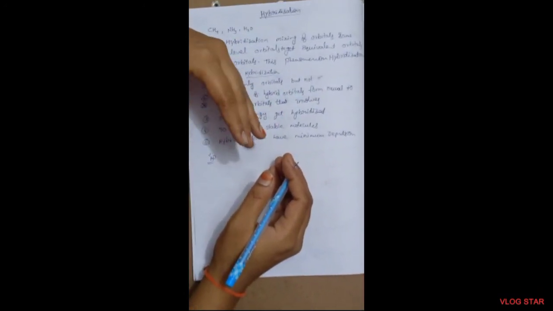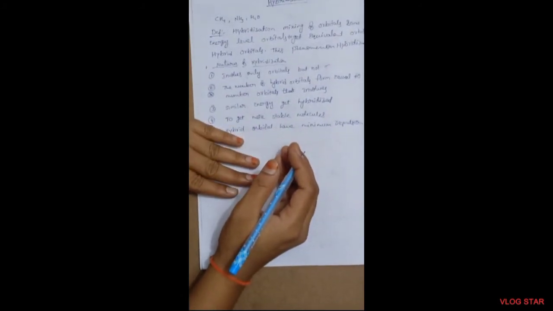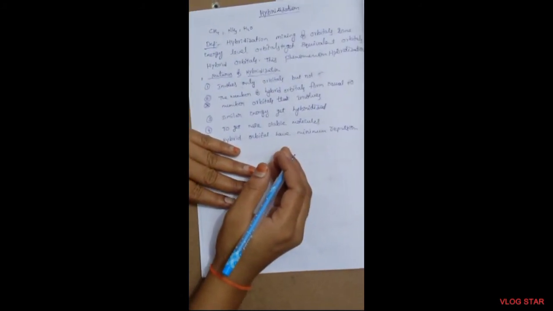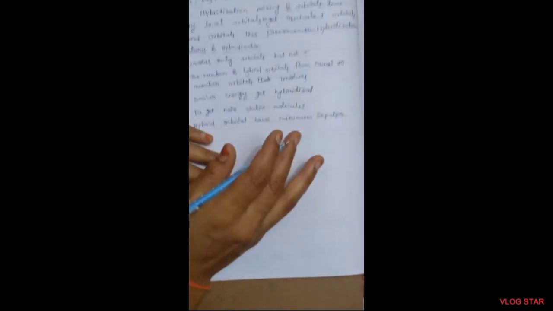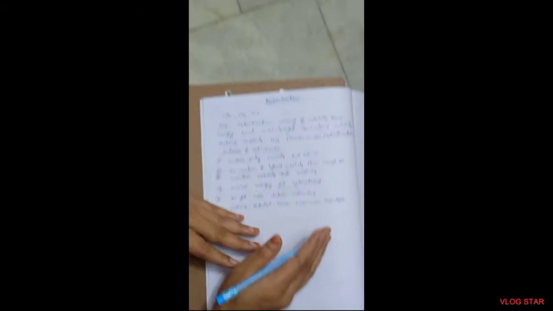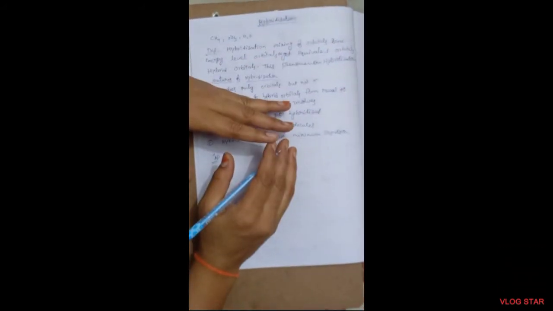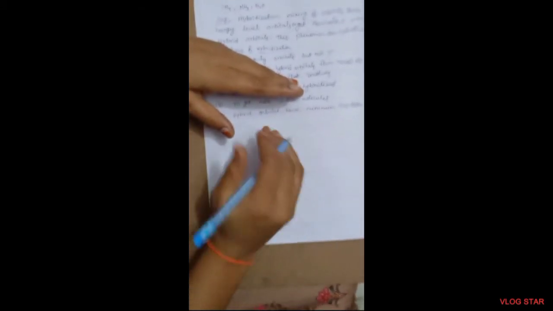Sometimes not only excited state electrons but ground state electrons are also involved in the hybridization. It is not necessary that only filled orbitals participate in the hybridization. Not only filled orbitals but also half filled and vacant orbitals also participate in the hybridization.